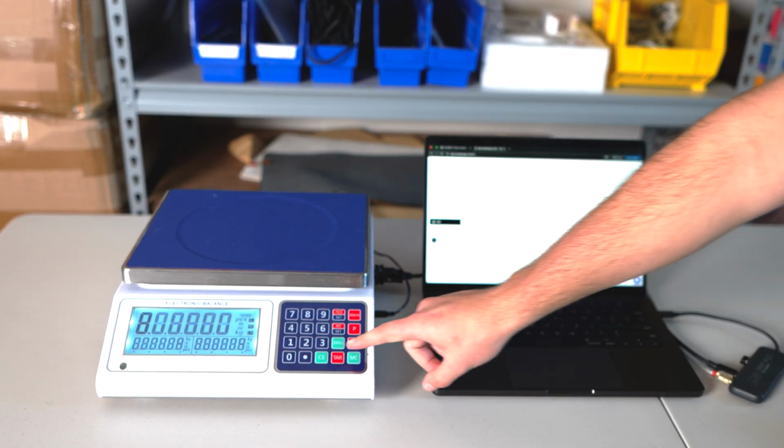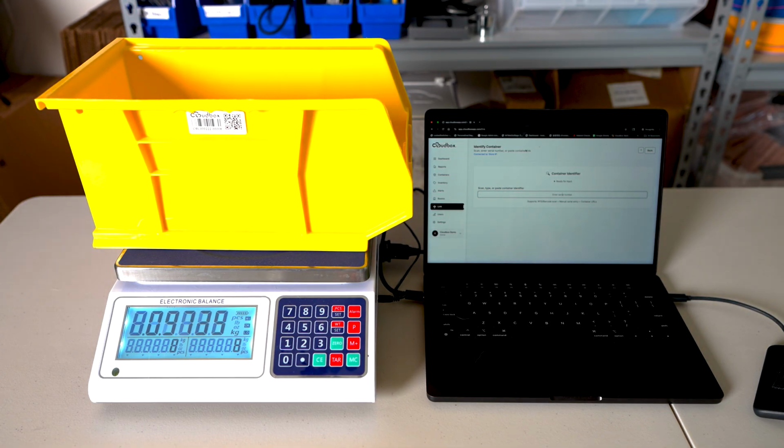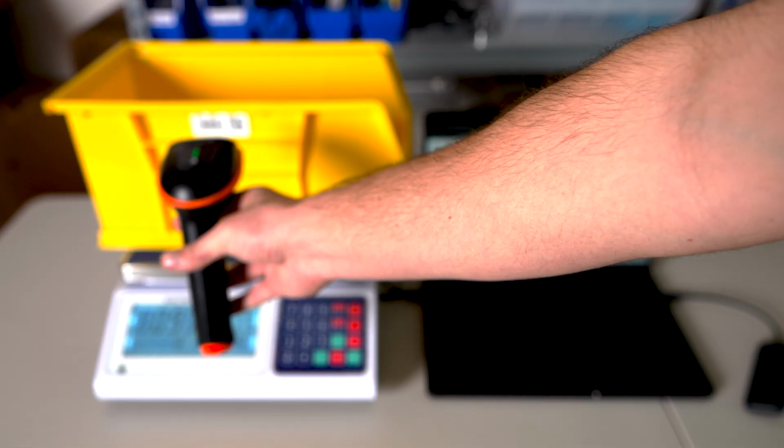Before weighing the container, make sure the scale is tared. When you're ready to begin the cycle count, go ahead and place the container holding your inventory on the scale, and scan the CloudBox sticker.